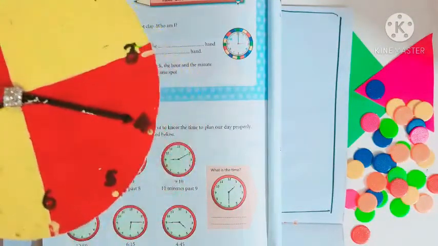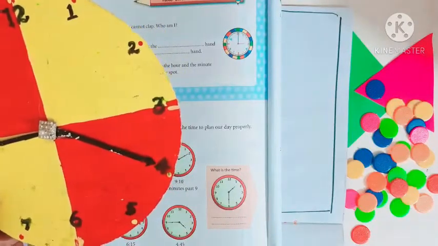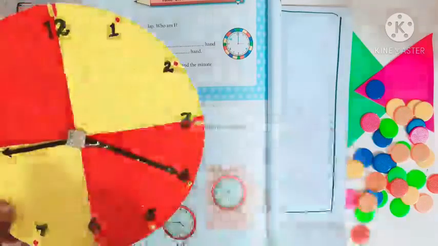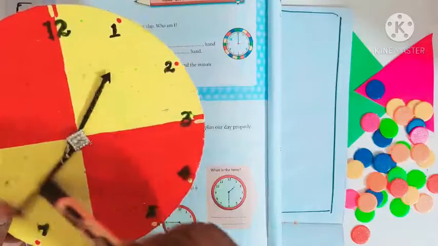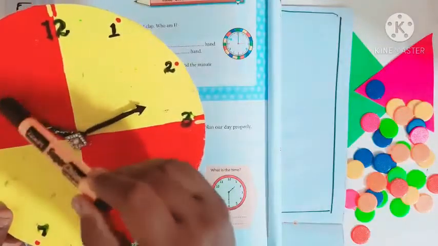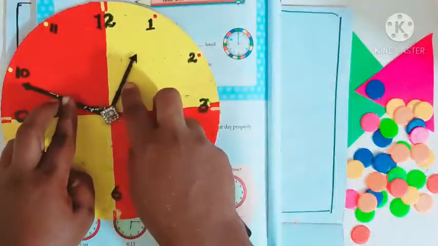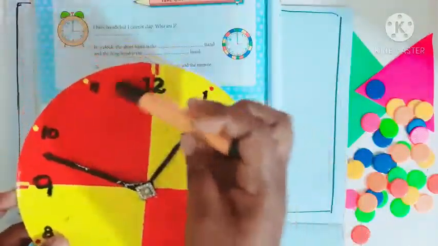Okay. Next is 10 minutes to 1. So it is not 1 o'clock yet, it's going to be 1 o'clock. So how can you say that? It is 1 and 10 minutes is there. So keep it in this. What is the time now? 10 minutes to 1. It is 12:50. Is it clear?